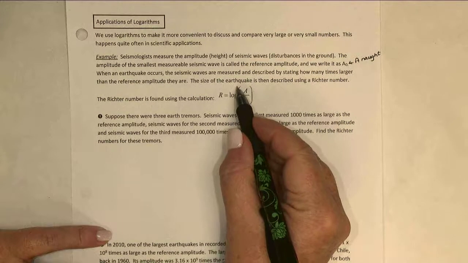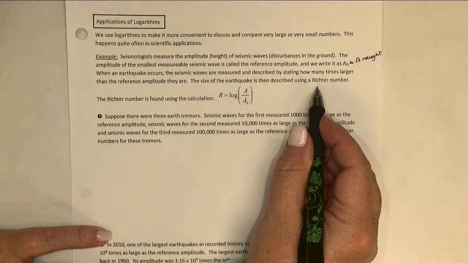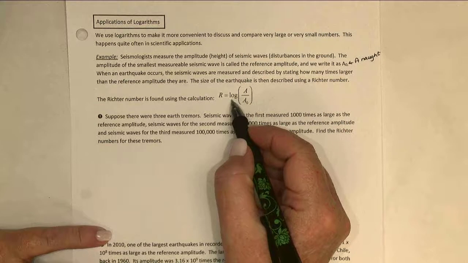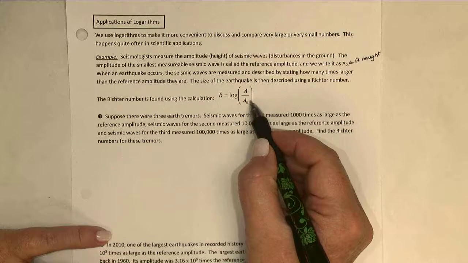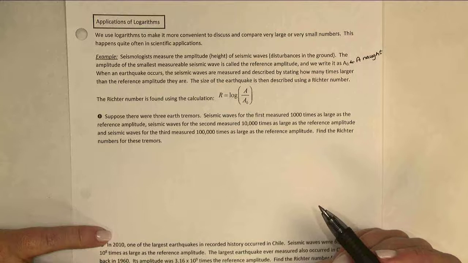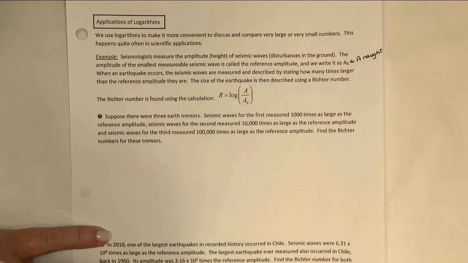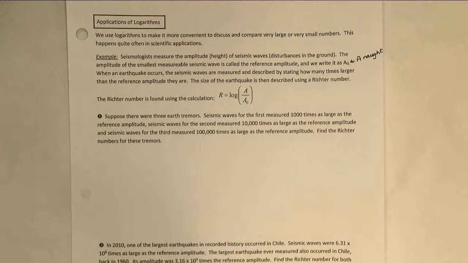The size of the earthquake, then, is described using what we call the Richter number, and that's found by taking the logarithm of the comparison of the size A divided by the reference size, A naught. All right, we're going to compare 3 earth tremors.